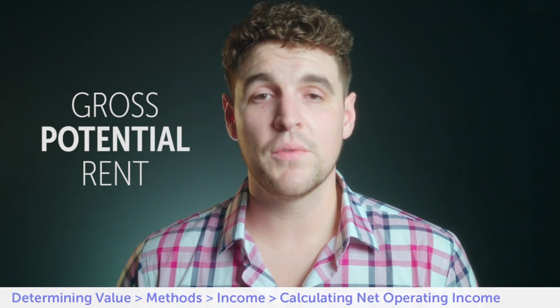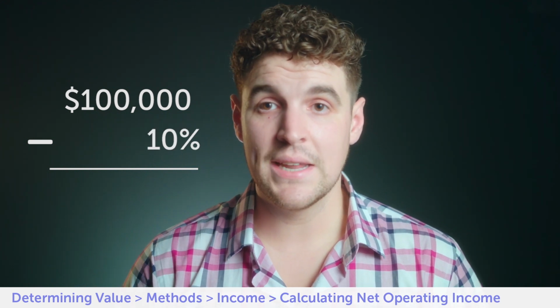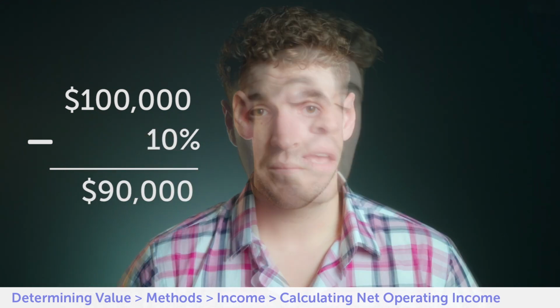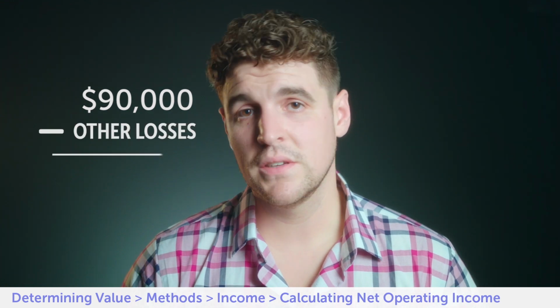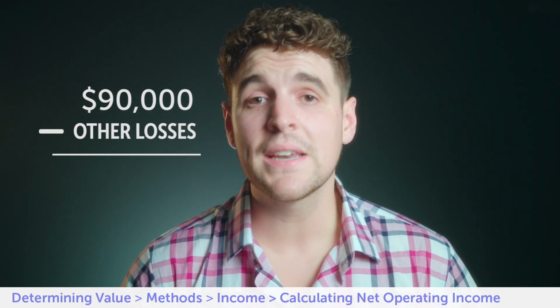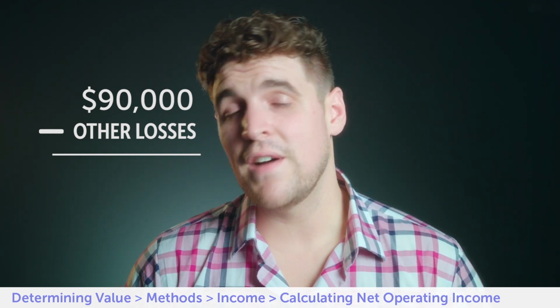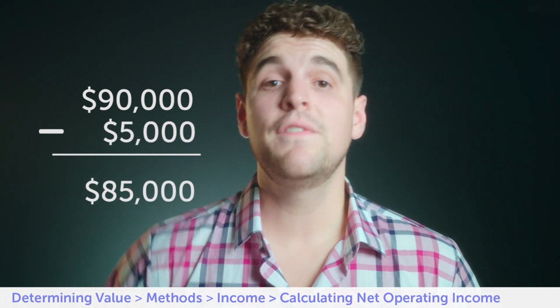When using the income approach, you start with what's called the gross potential rent, or the GPR. That means if you had every unit or every square foot of that property rented out for the going market rate, how much money would that property bring in? Say that's $100,000. Well, if people aren't occupying the property, you're not making money. So you subtract the vacancy, say that's 10%. Now we're down to $90,000. Next, you're gonna subtract any other losses. Say for example, people who never paid their rent and maybe you had to evict them. So say maybe you lost another $5,000. Now you're down to $85,000.